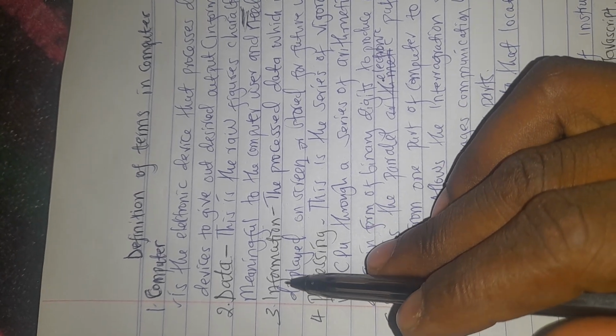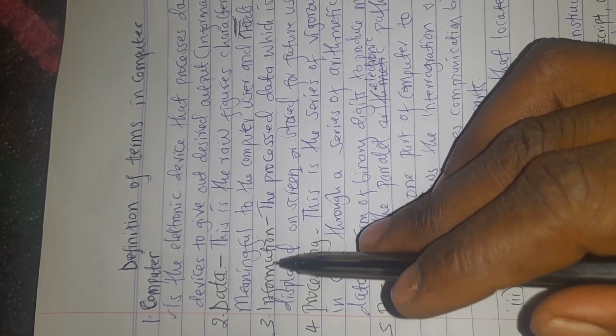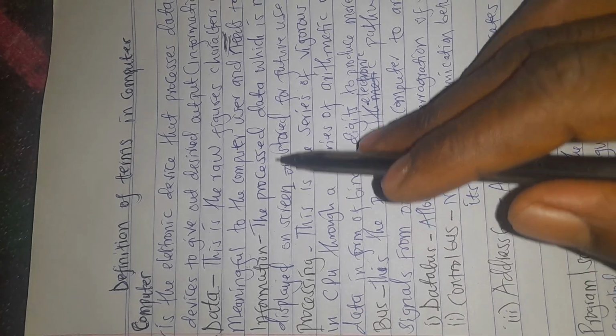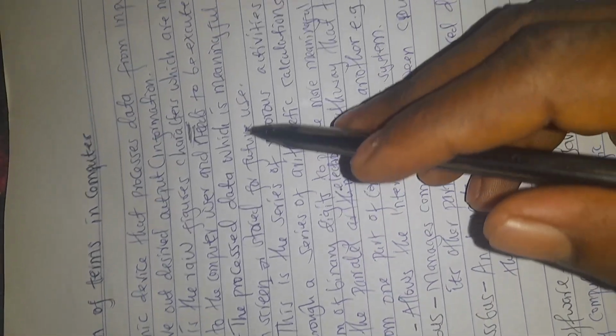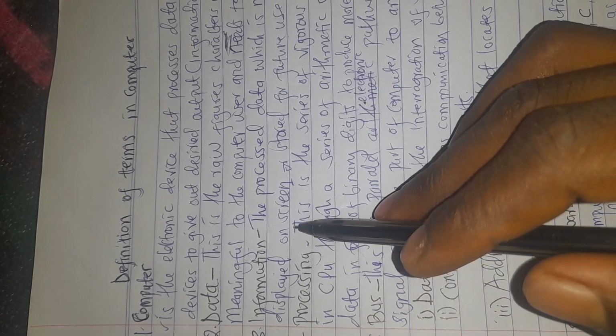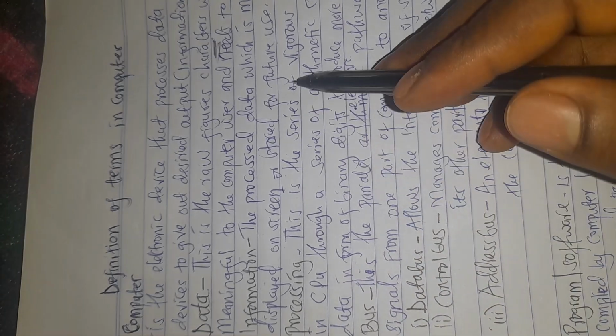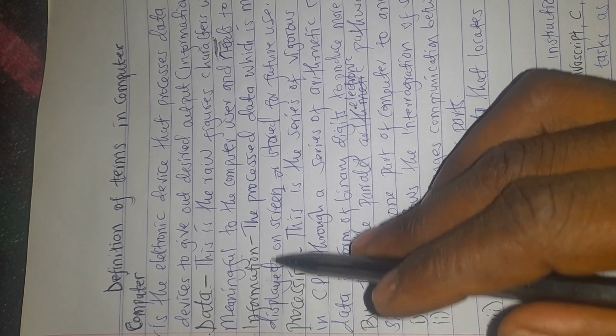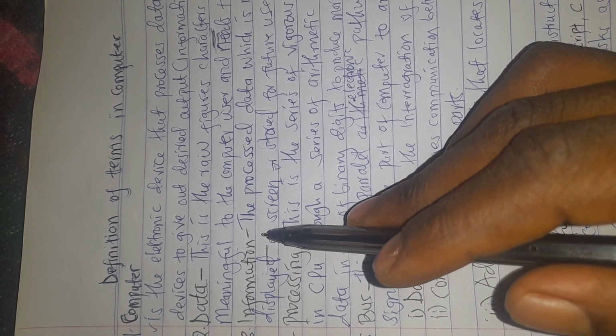So here we have number three, information. What is information? Information is the processed data which is meaningful and is displayed on a screen or stored for future reference. Information is what we're looking for after every process here.